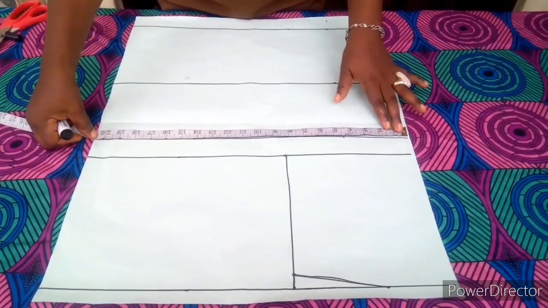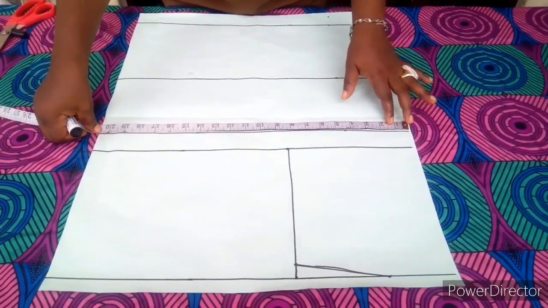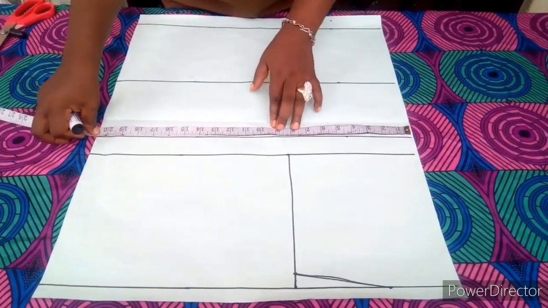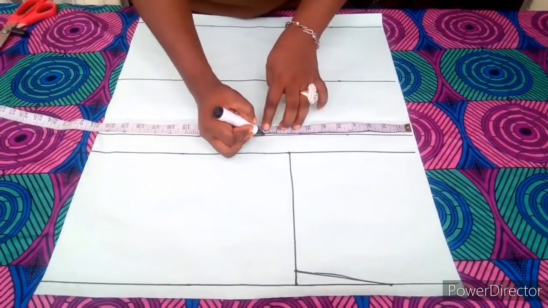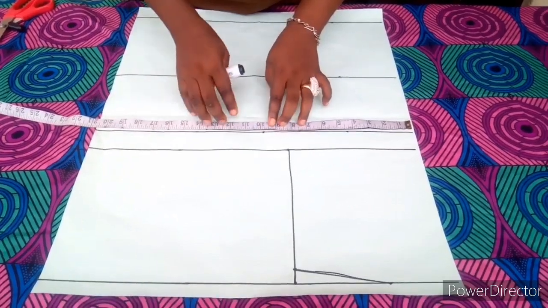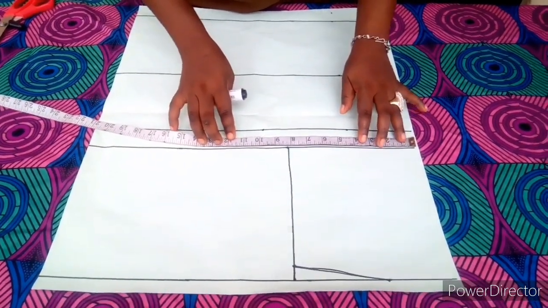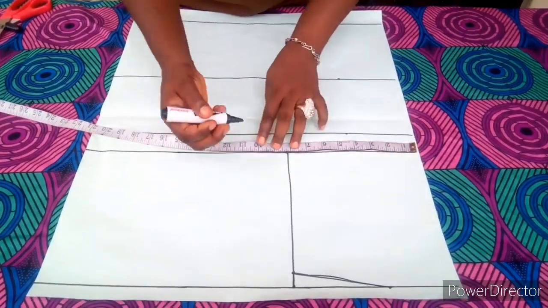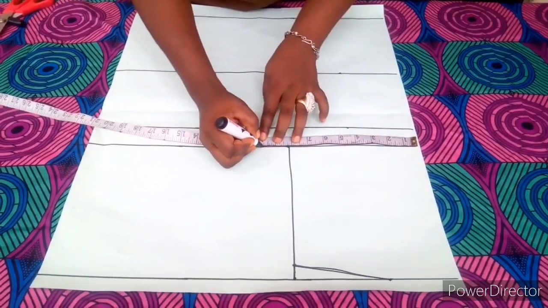So when you divide 39 by 4, it will give you 9.75, which is here. Then you will take it up to your chest line and also mark.